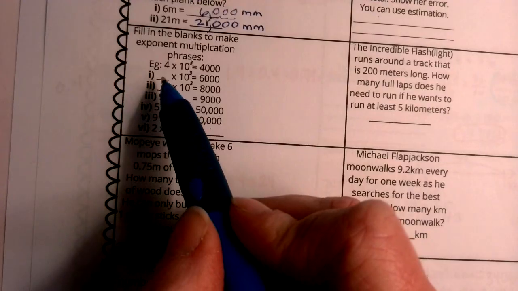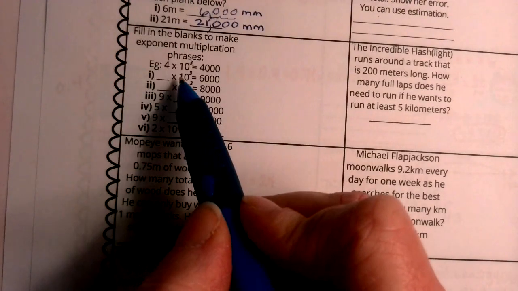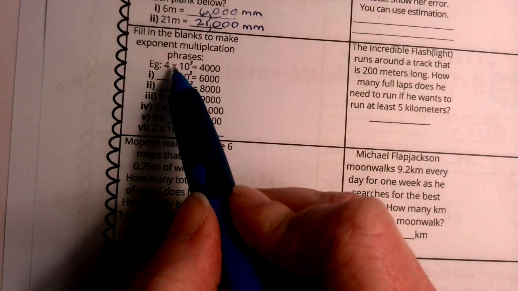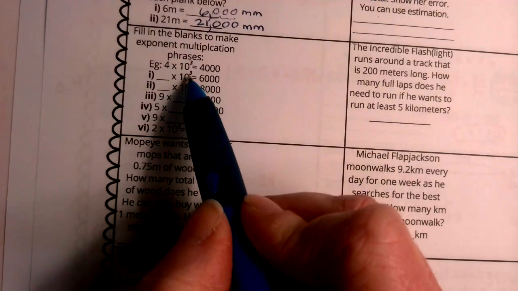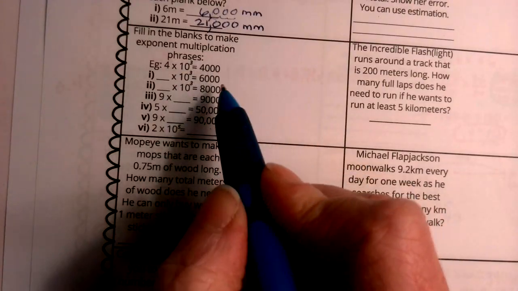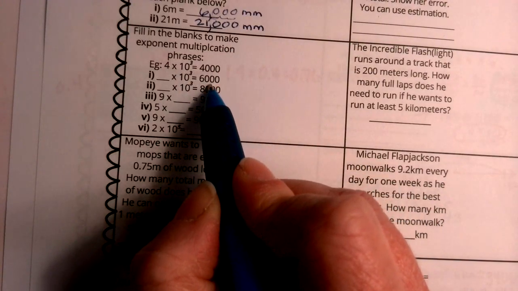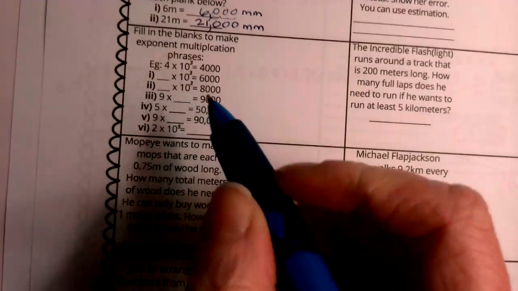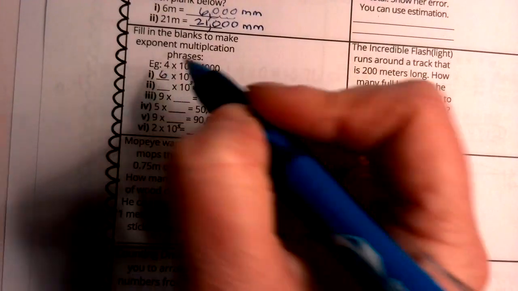Another way I could think about that is, what do I have that when I move my decimal to the right, because I'm multiplying, and I move my decimal to the right 3 times because my exponent is 3, what did I get, right? So here, if I move my decimal back to where it was before it moved 3 times to the right, I have 6.